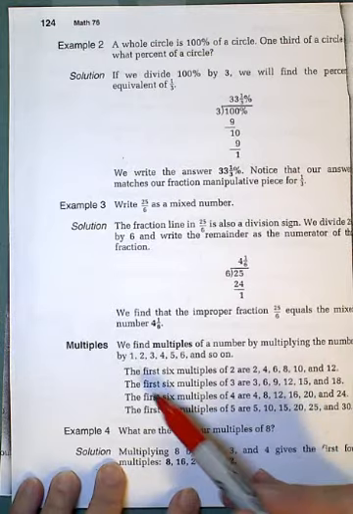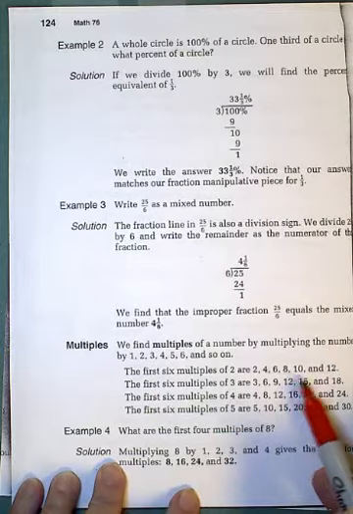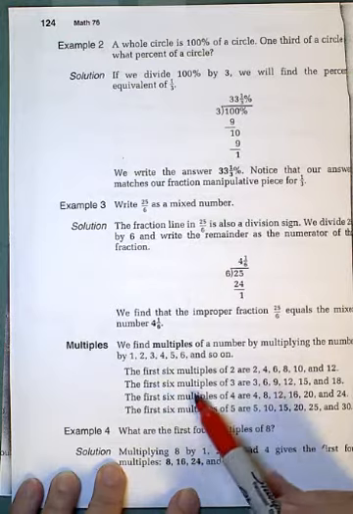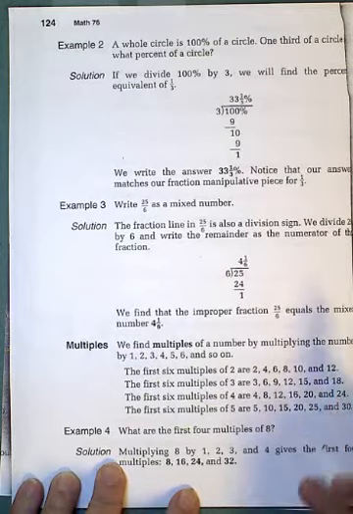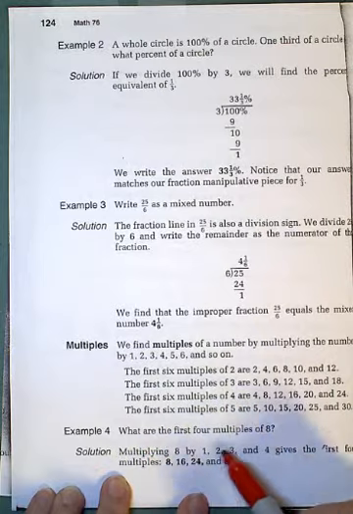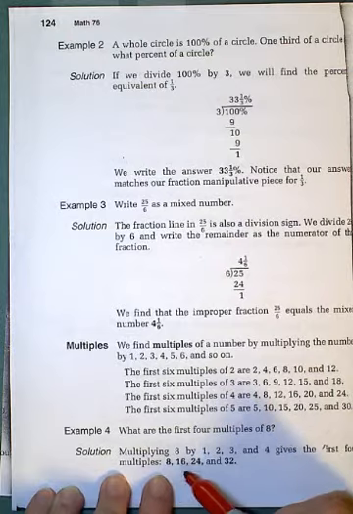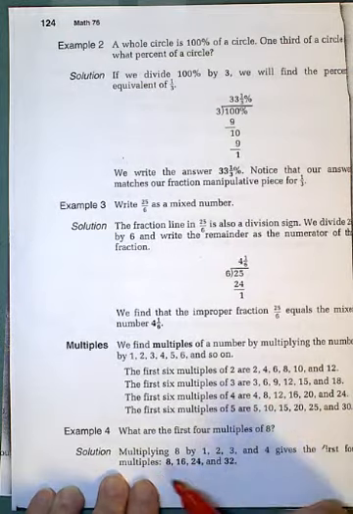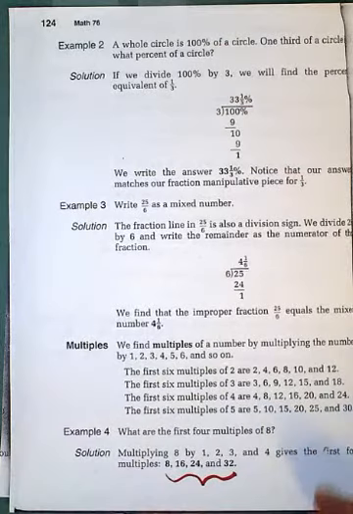Here we go. The first 6 multiples of 2 are 2, 4, 6, 8, 10, 12. All we've done is skip counted by 2. The first 6 multiples of 3 are 3, 6, 9, 12, 15, and 18. It's that simple, boys and girls. Example 4 asks, what are the first 4 multiples of 8? You begin with 8 and then count up by 8s until you have a total of 4 terms. In this case, it's 8, 16, 24, and 32. Those are your first 4 multiples of 8.